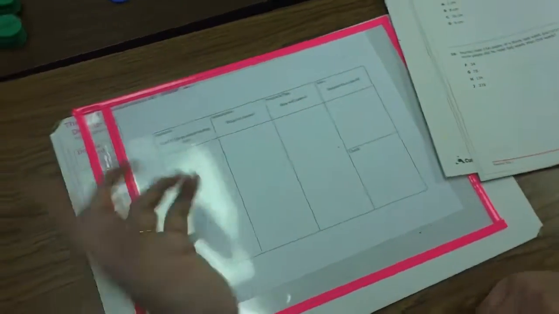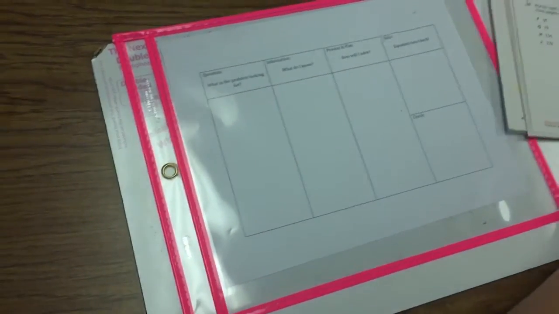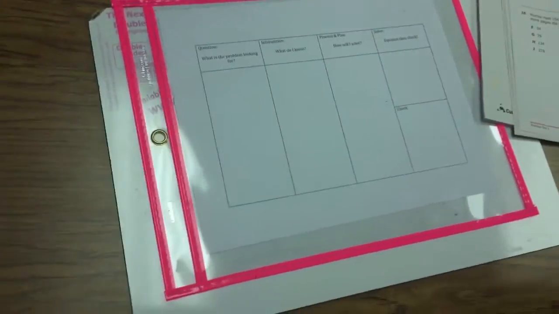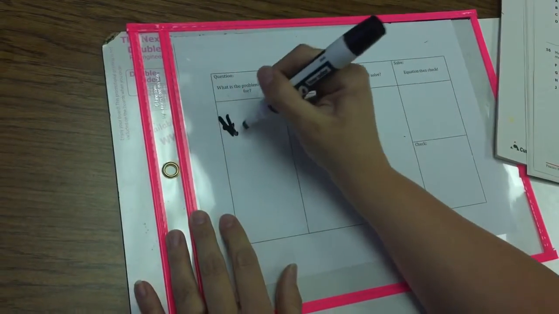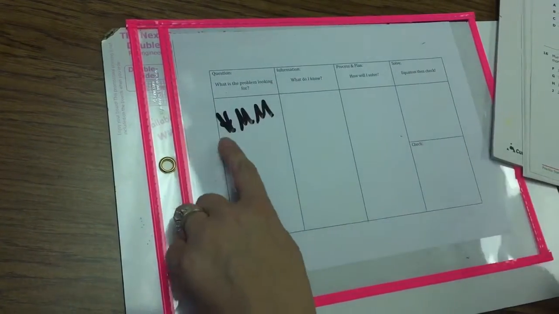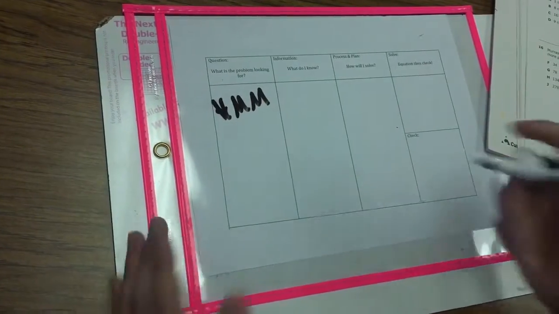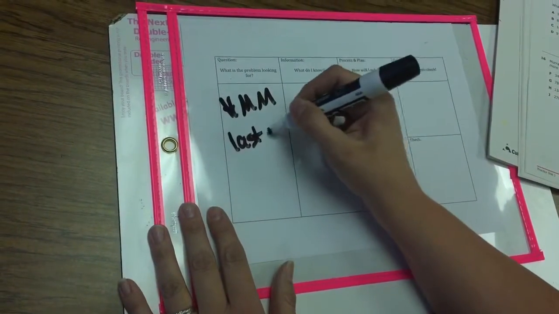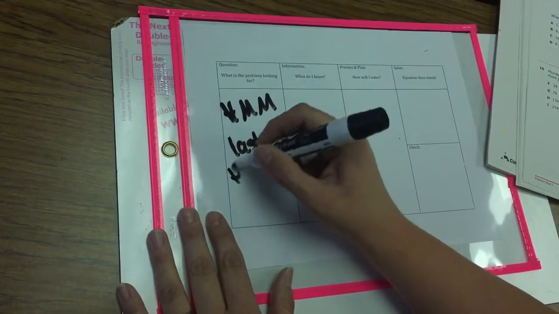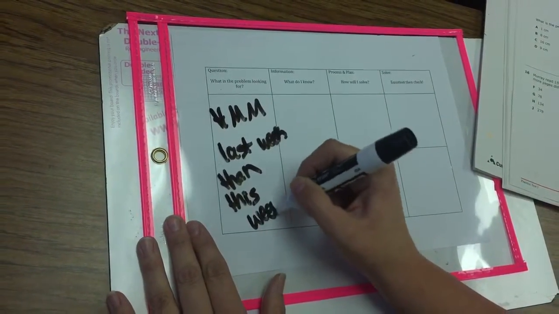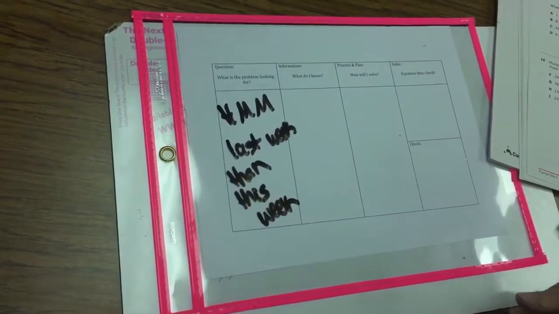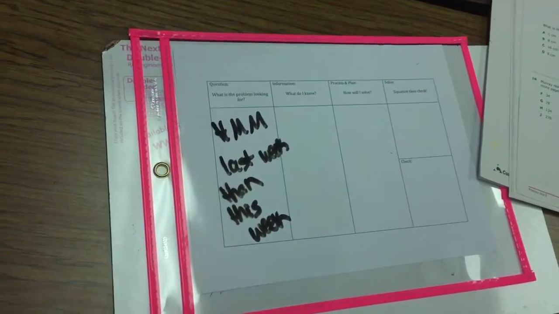And so first thing they're going to do is, okay, well, what's the question asking? It's asking how many more did he read last week than this week? And so we abbreviate HMM would be how many more last week than this week. And so the kids, we talk about this a lot. They can already tell we're going to be comparing. We're comparing last week to this week.